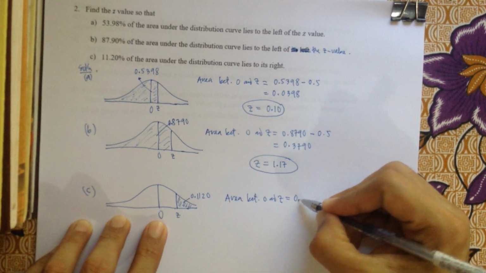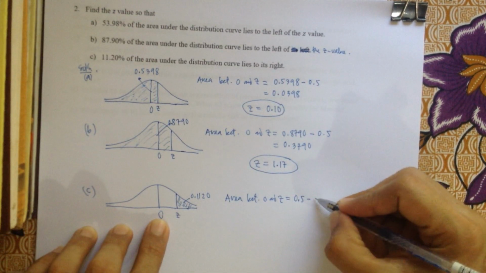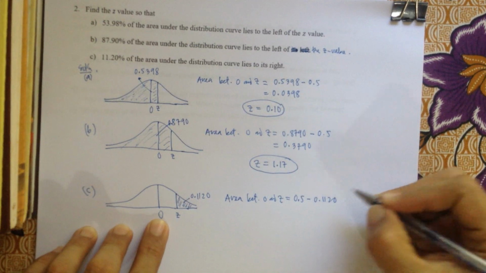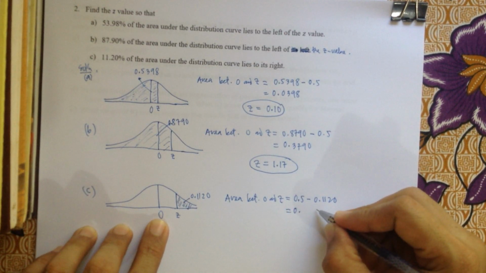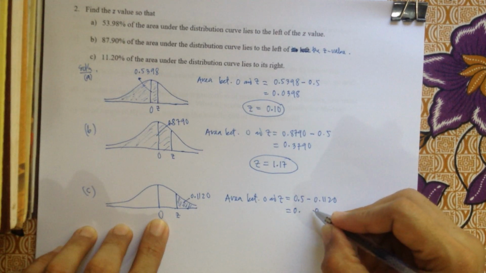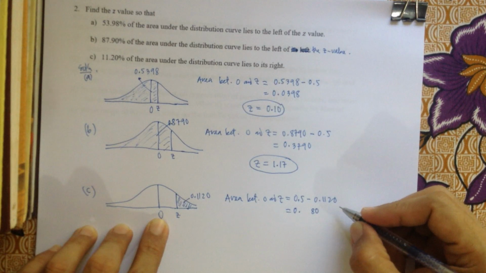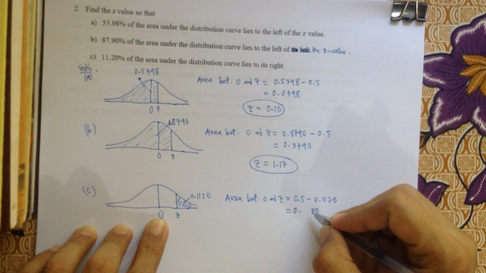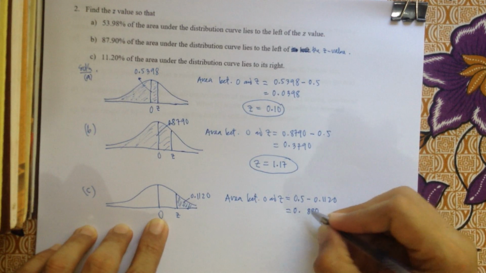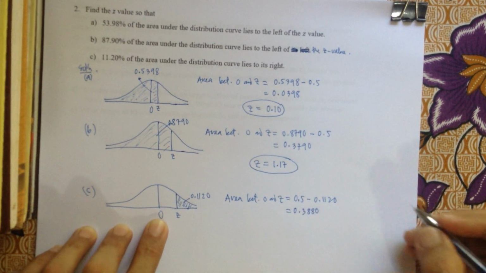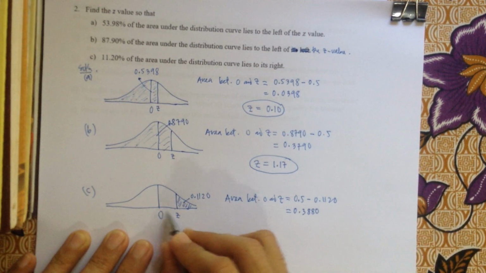So we subtract from 0.5 this area here, which is 0.1120. And subtracting, we have 0.3880. This is the area between 0 and z.